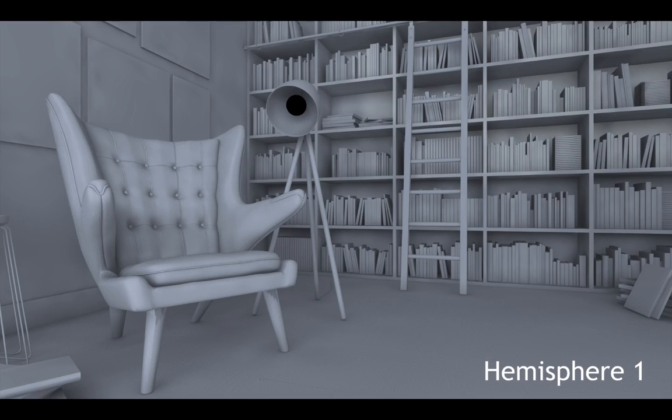And now I will jump right to number 5, a value 5 for hemisphere. So as I told you, it's about the preciseness of the sampling and the quality of the sampling for accuracy.